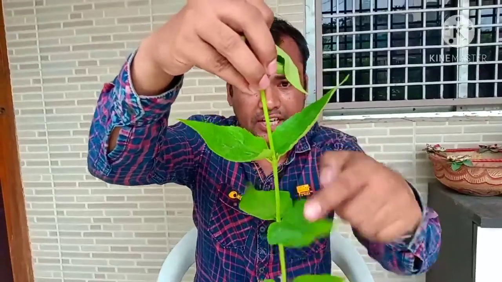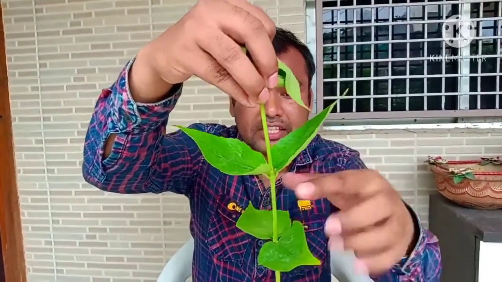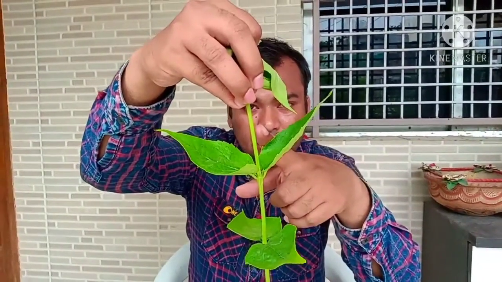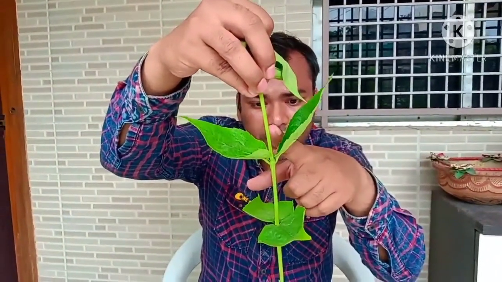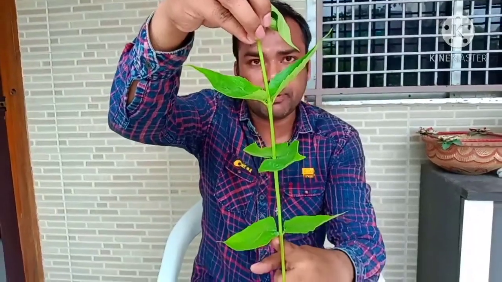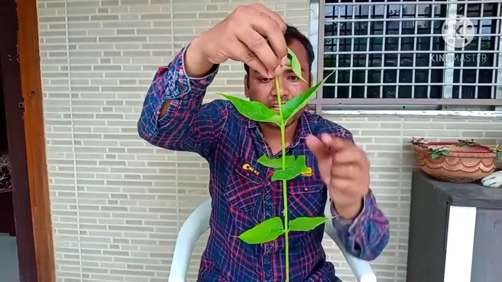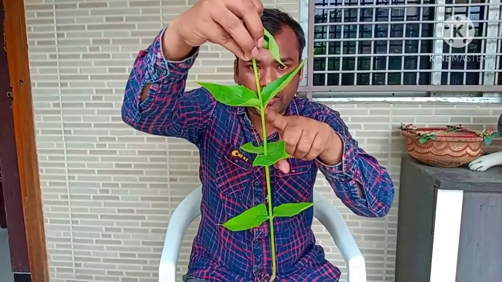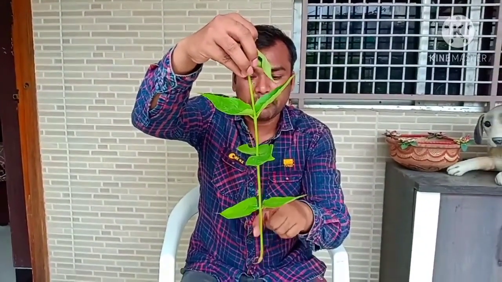The opposite leaves are present, but each pair is present at right angles to the upper pair of leaves and the lower pair of leaves.